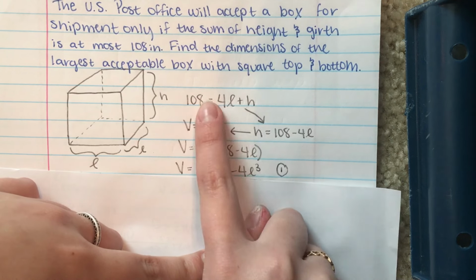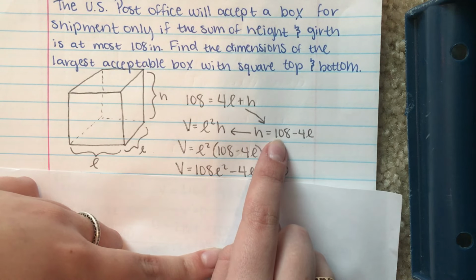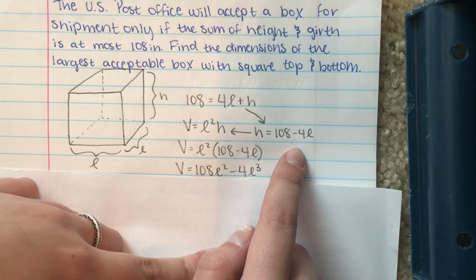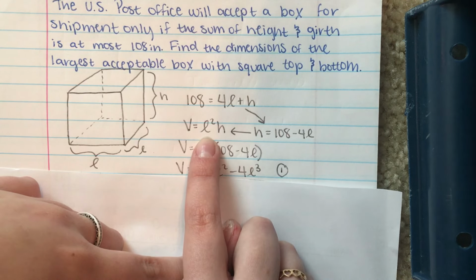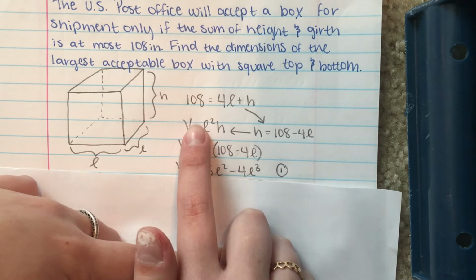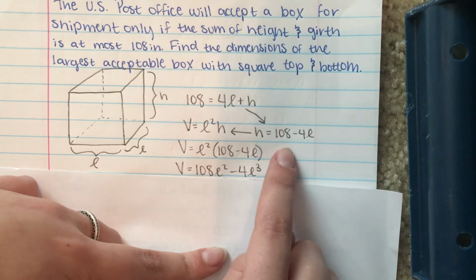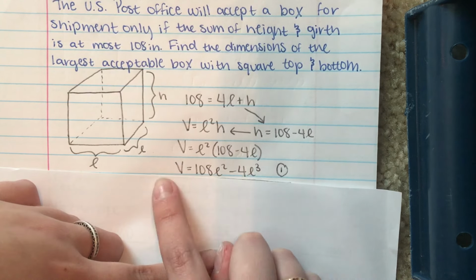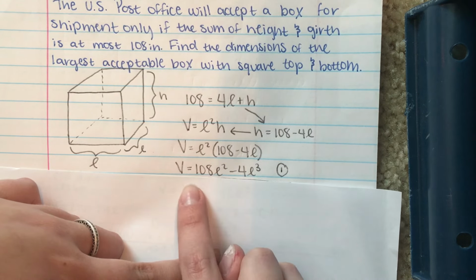And then you solve this equation in terms of H, or 4L to get it in terms of H, to plug into our volume equation, which we know is length times width times height, so in our case, length squared times height, and you plug H in for height, so then we have our volume formula after you distribute it out.